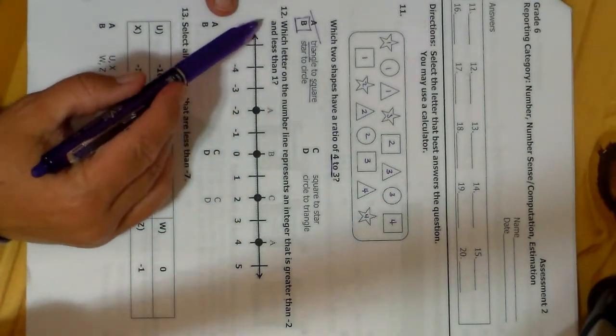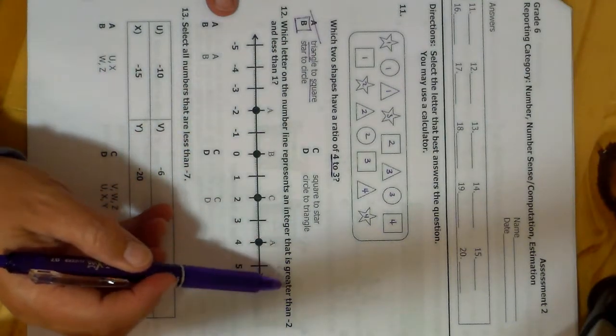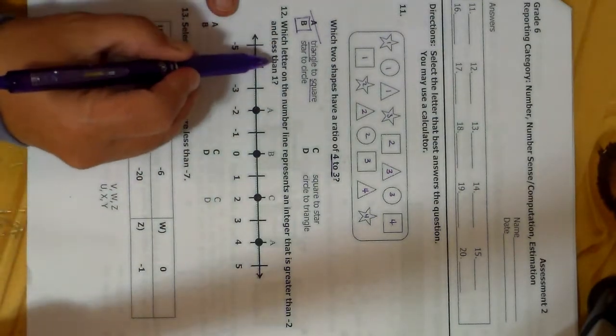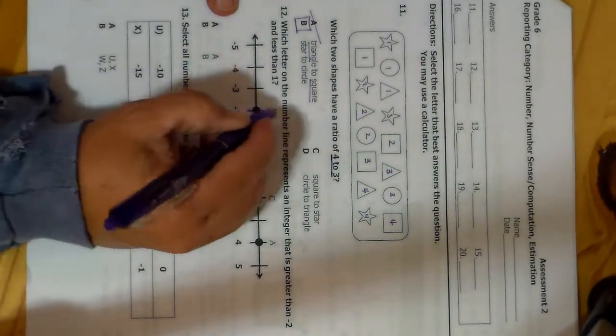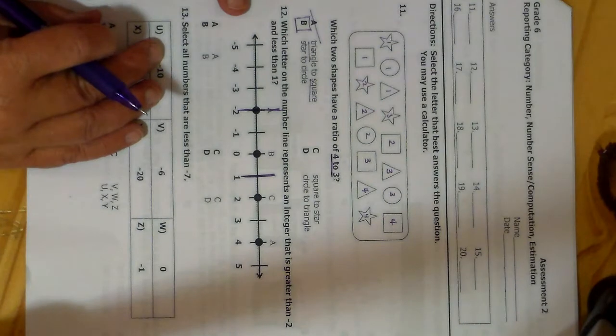Must follow that direction. Number 12, which letter on the number line represents an integer that is greater than -2 and less than 1? So here is -2, here is 1. Which integer falls between that?